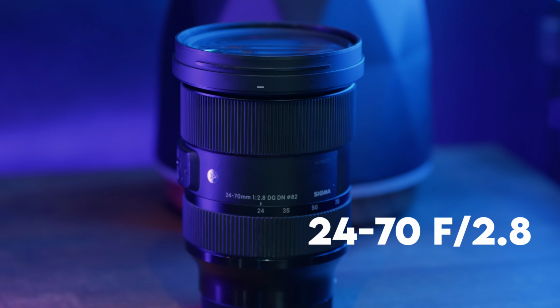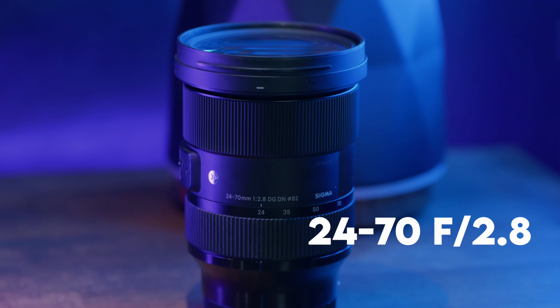Let's talk about the generalist, the 24-70 f2.8, easily the most used lens in my kit. The focal range here is perfect for talking head videos, vlogging, at least if you have long enough arms. I clearly don't. I have T-Rex arms. Interviews, podcasts, behind the scenes, B-roll, music videos, documentaries, just to name a few.